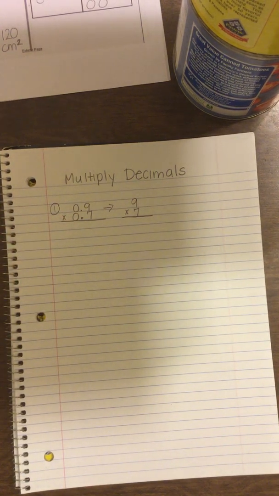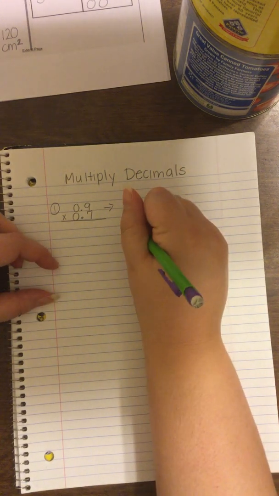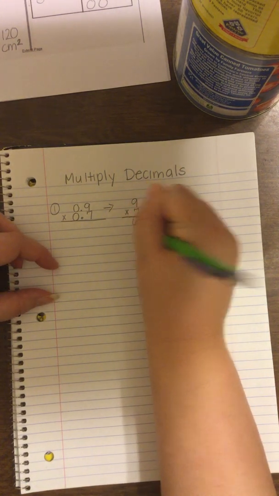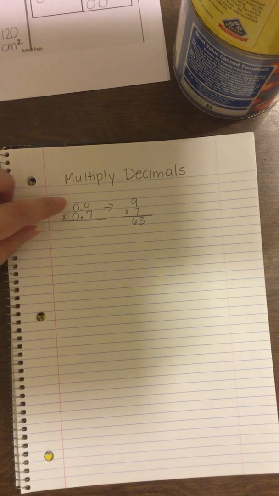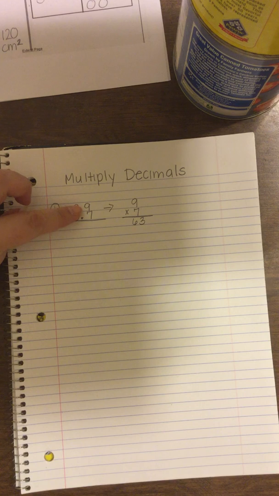Now 9 times 7 is a simple basic multiplication problem. So 9 times 7 is 63. So I'm going to put 63. Now that would be great if my original problem was 9 wholes times 7 wholes, but it's actually 9/10 times 7/10. So it has to be smaller than a whole number.